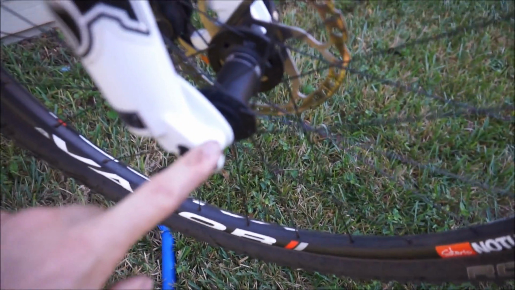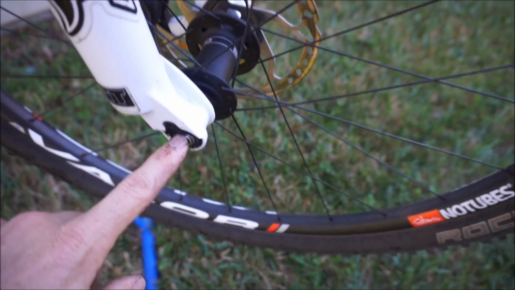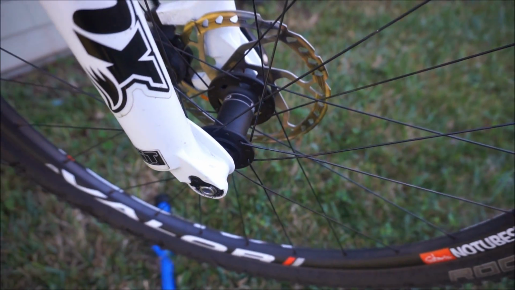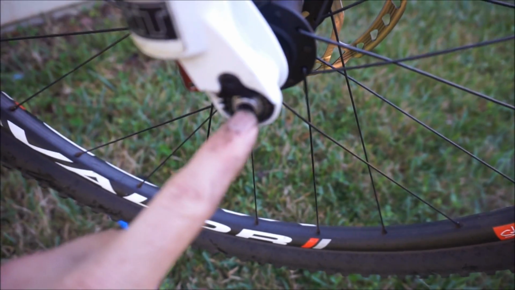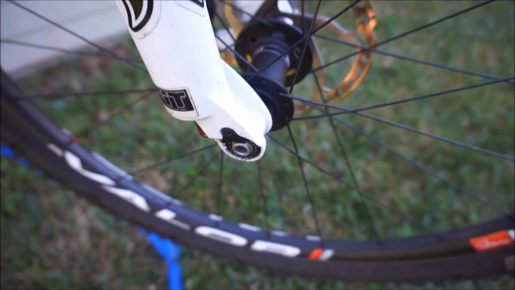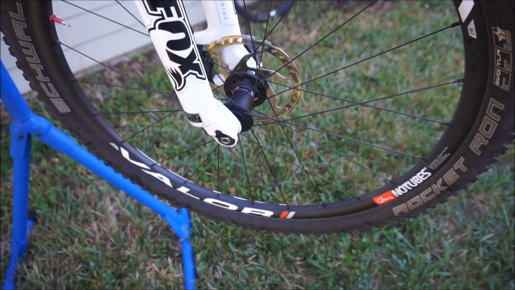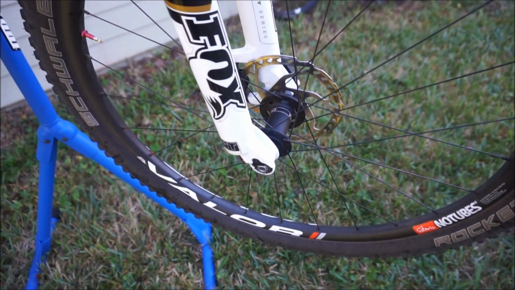Now while I'm talking about the axles, let me talk about the front, because again this is a through axle, and on the front this is a Fox, and typically Fox calls it a 15 QR. So 15 refers to how big or how fat this axle is. So the fatter the axle, the stiffer the front's going to be, and the better the bike's going to ride.